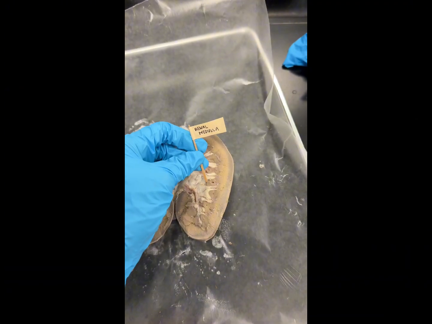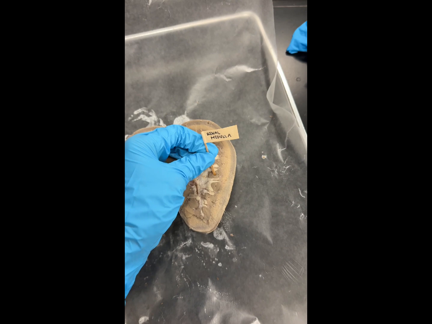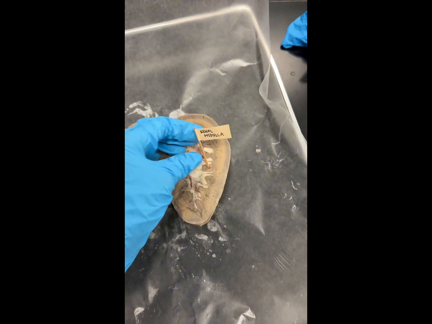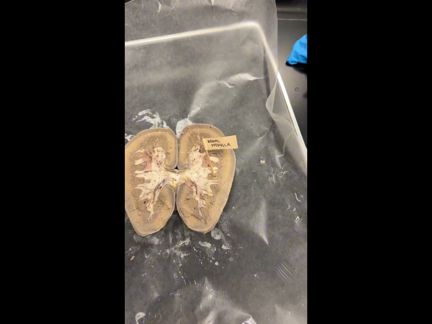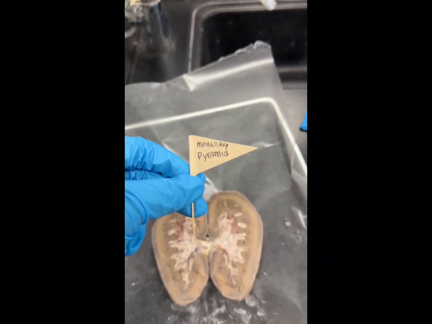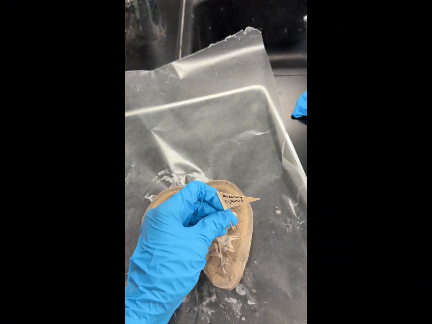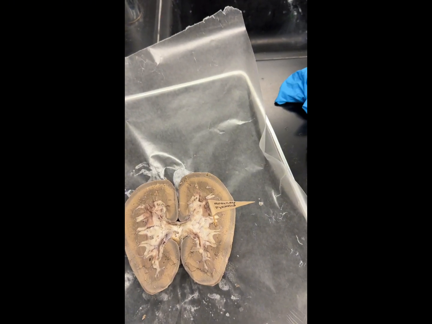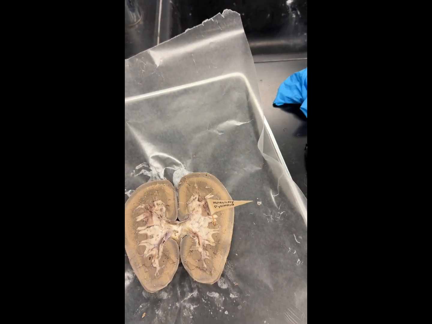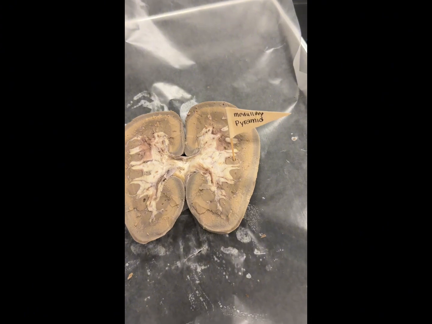This is the renal medulla. This is where urine is collected. It also contains the medullary pyramids, which contain collecting ducts and the nephron loops. This is the medullary pyramid, which is within the renal medulla. It is cone-shaped tissue that has nephron loops and collecting ducts, which collect and eliminate waste.